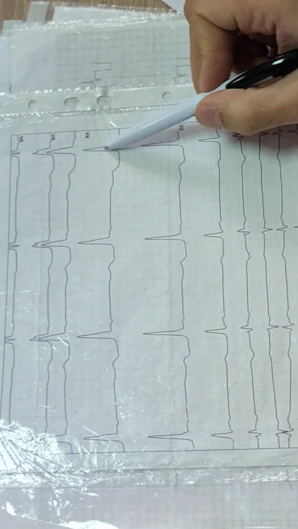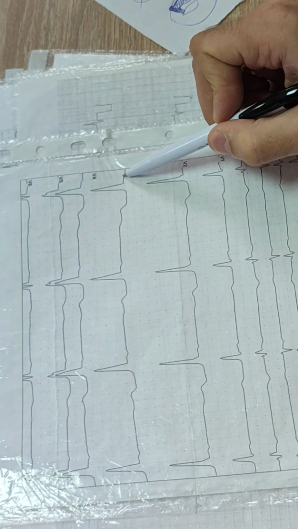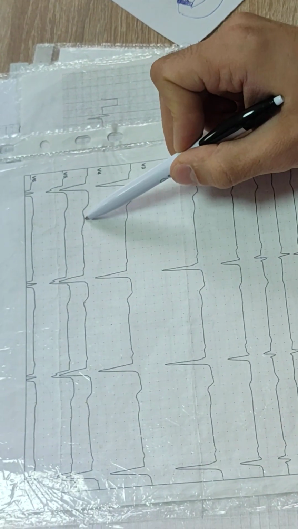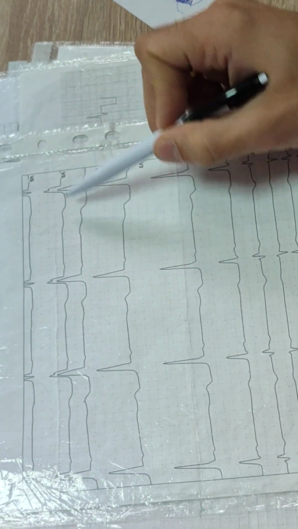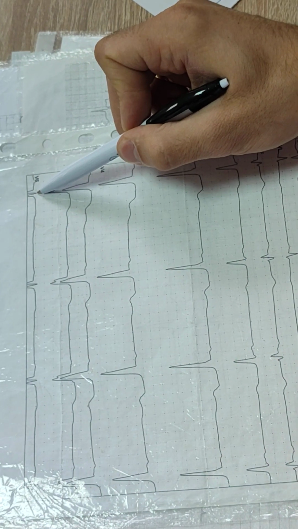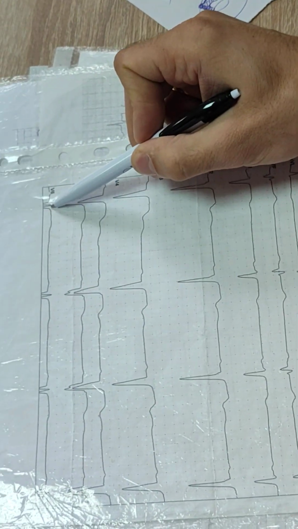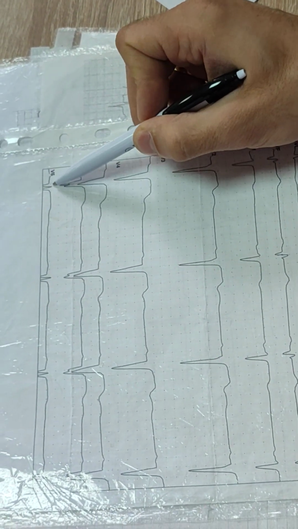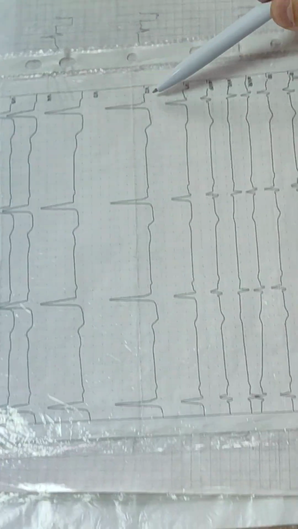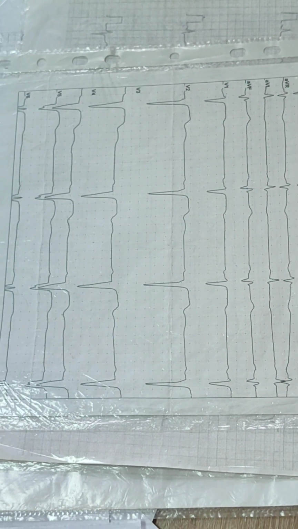V3, QS. ST is close to the isoelectric line, but a little bit elevated. T is negative. V4, same. V5, same. V6, Q wave, small R wave. It's higher than the isoelectric line, so it is an R wave. S, ST normal. So in these leads there is one more myocardial infarction.